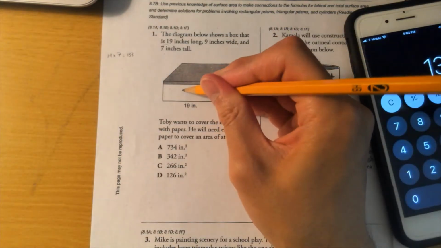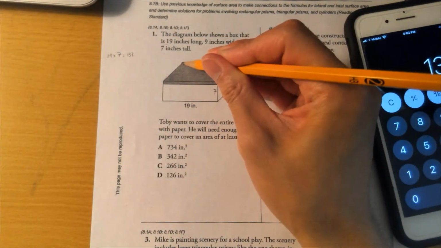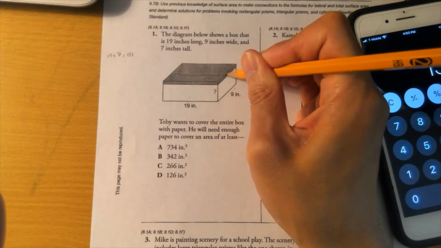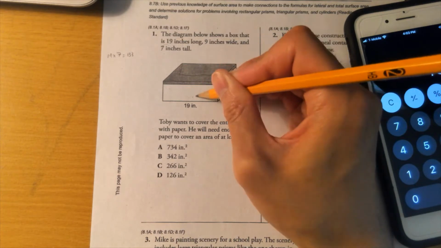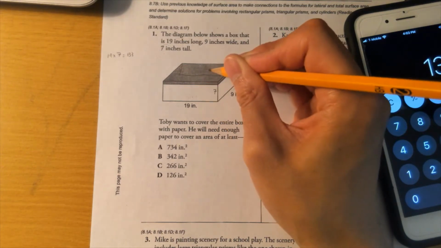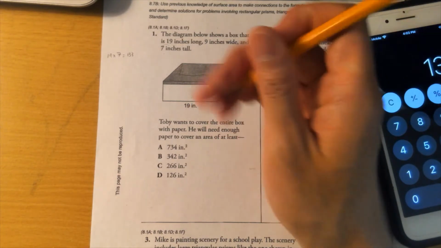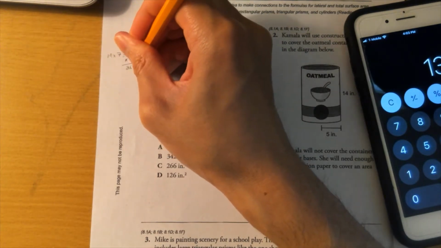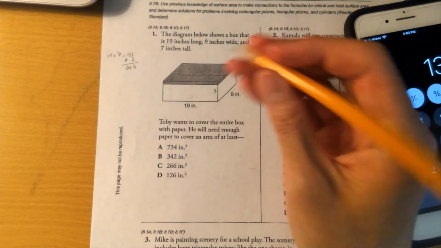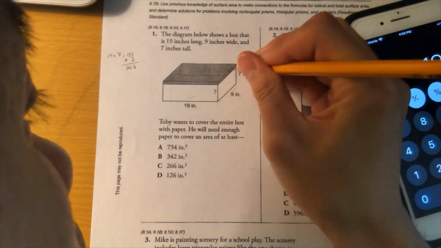Now, I know this side is 133, and I know the side in the back on the other side is the same. So I could do 133 plus 133, or I could just do 133 times 2, which is 266.